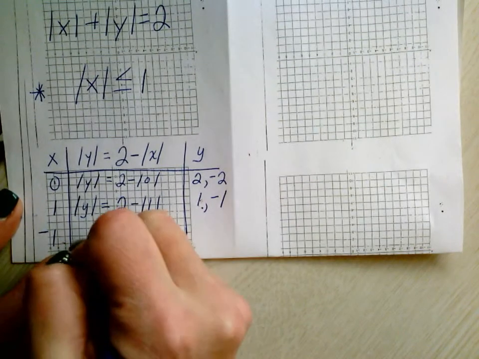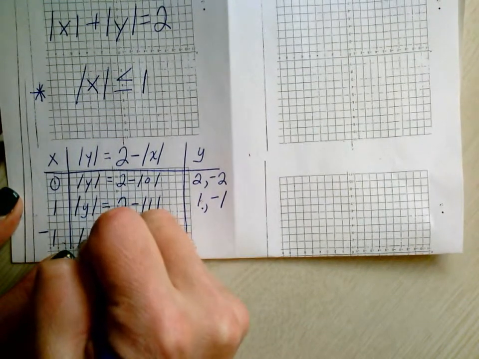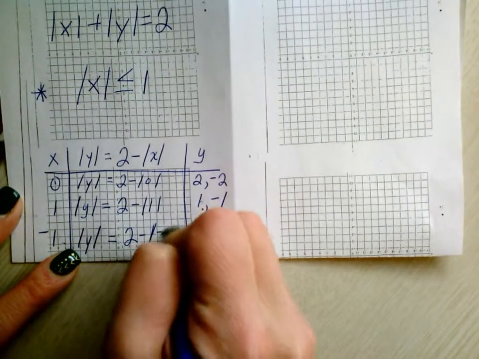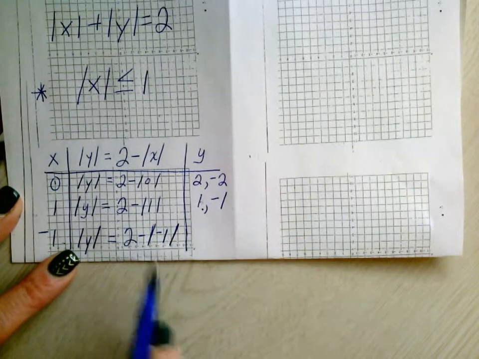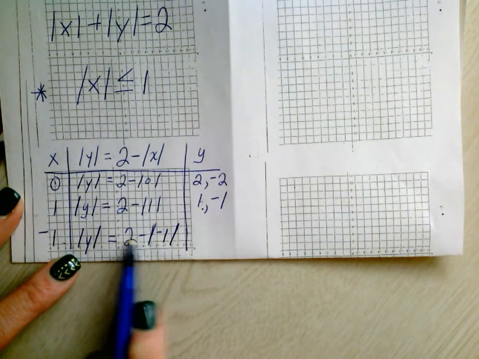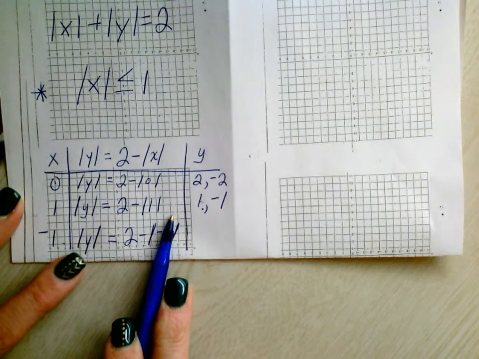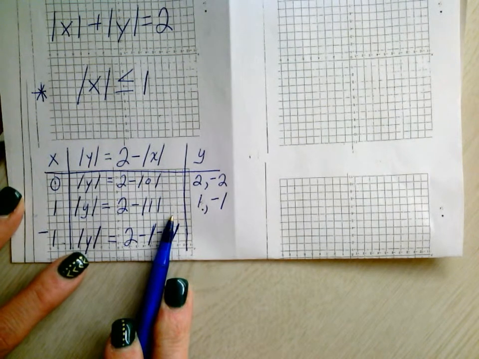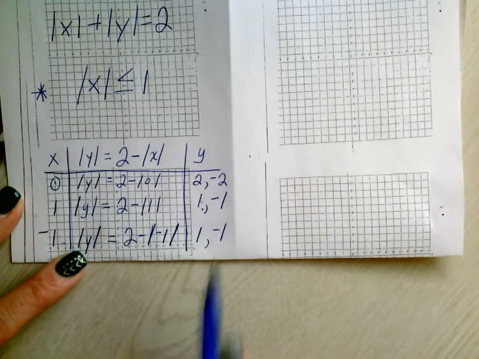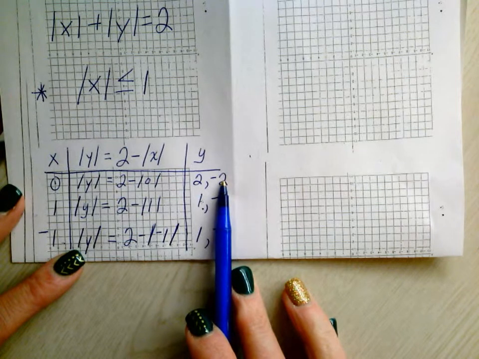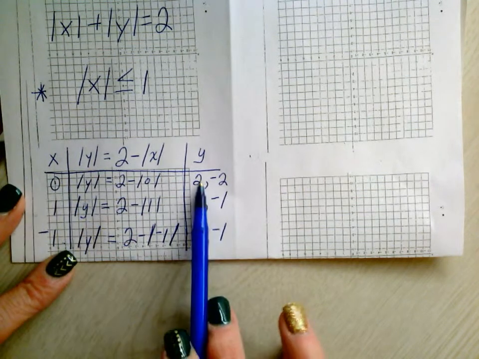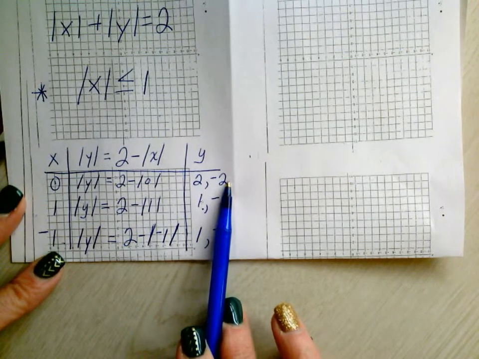Last one. Y equals 2 minus negative 1. What's the absolute value of negative 1? 2 minus 1 is? What two numbers can produce an absolute value of 1? Okay. I can already tell that this is not going to be a relation because 0 is married to both 2 and negative 2. Okay?